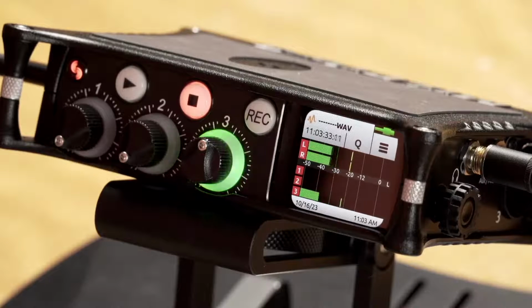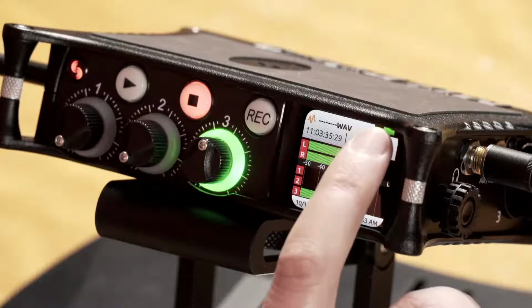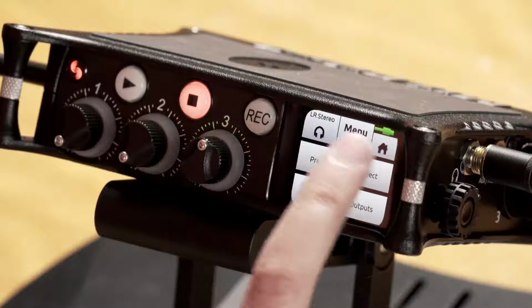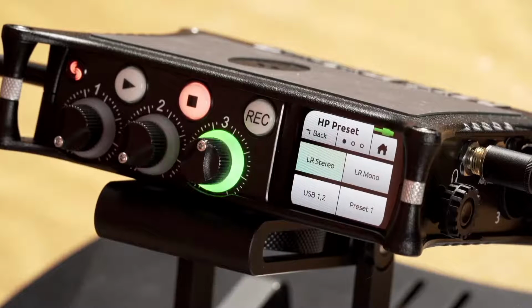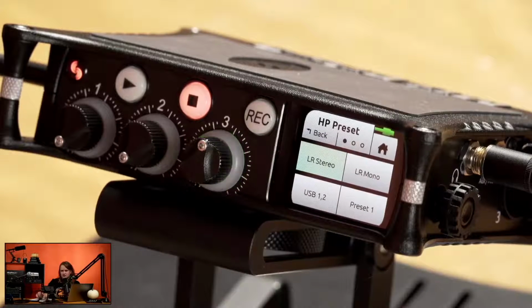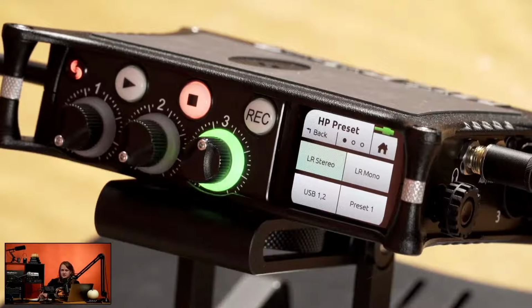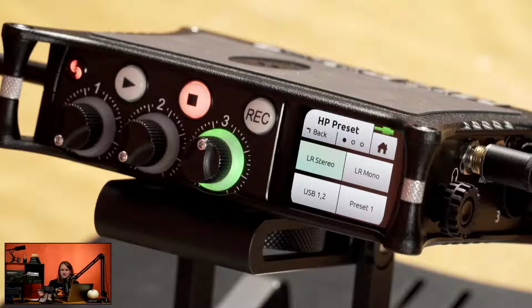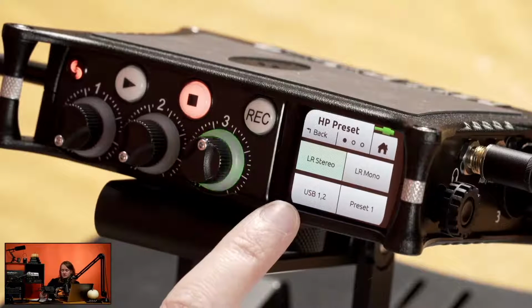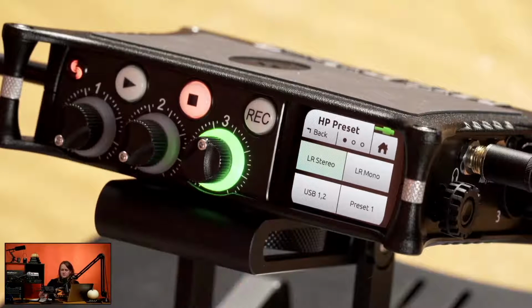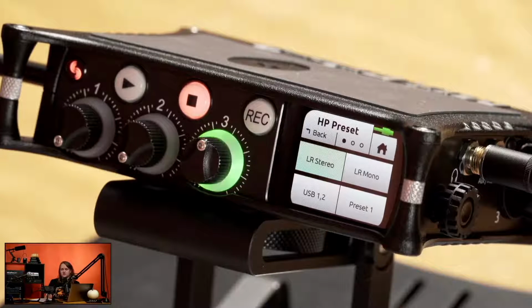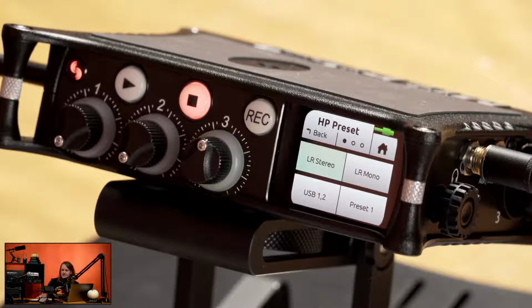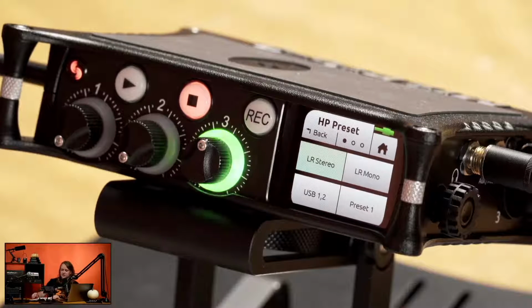Now, something that a lot of people seem to miss out on is the fact that you can go into your menu right here, click on this headphone icon, and you can change what you're listening to on the MixPre. You have the option to listen to left-right stereo, which is default. You have the option to listen to left-right mono, which just turns that same feed into a mono signal. You can go to USB 1 and 2, which are the channels coming in from your computer, or you can make your own preset. So a way that a lot of people like to do this USB routing is to just make a preset in your headphones and not use up any of your channels.